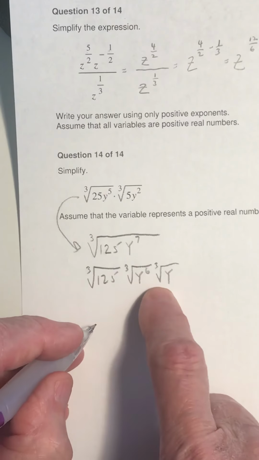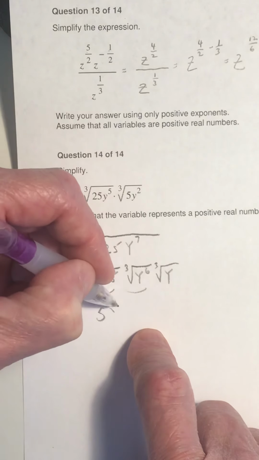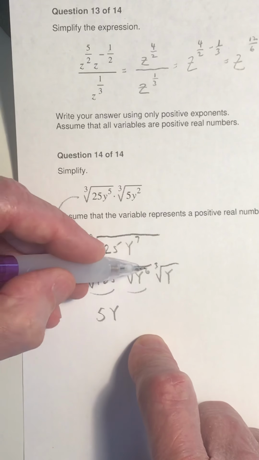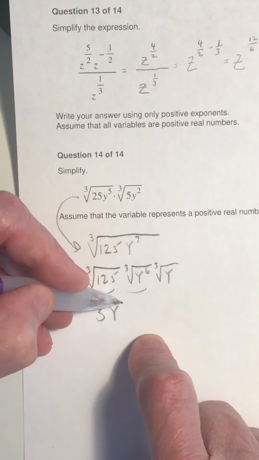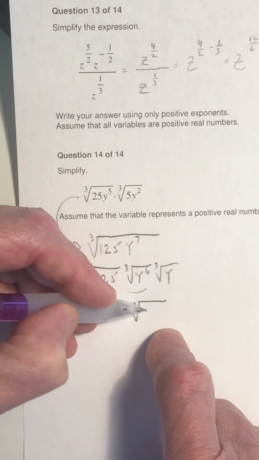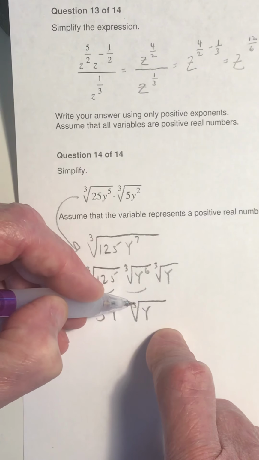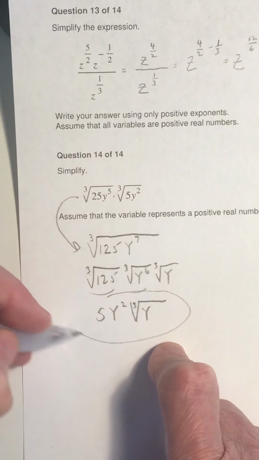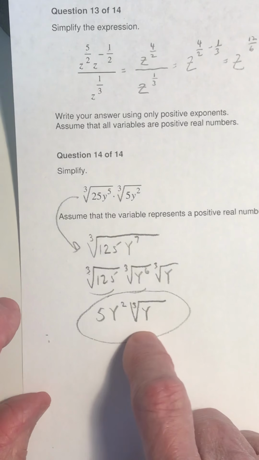So now this is going to change and this is going to change. This becomes a plain old 5. And this becomes y to the 6 divided by 3, which is 2. All that remains in the radical is just a plain old y. So we have 5y squared cube root y.